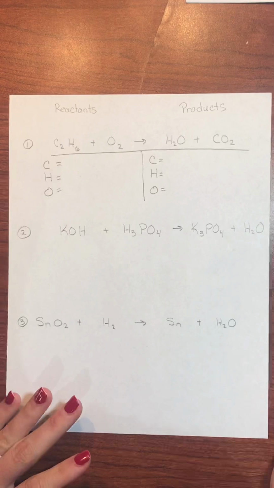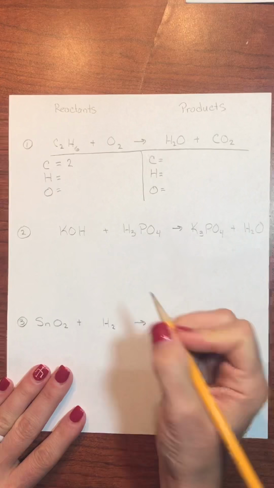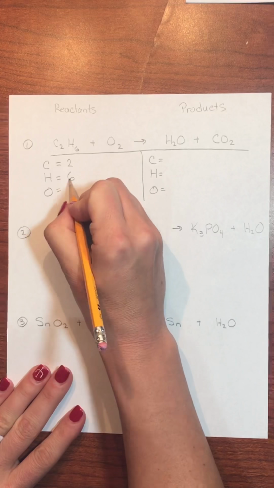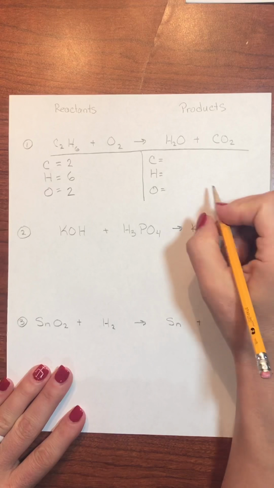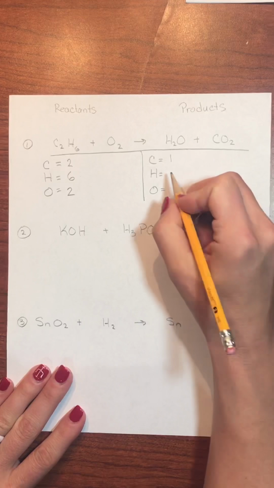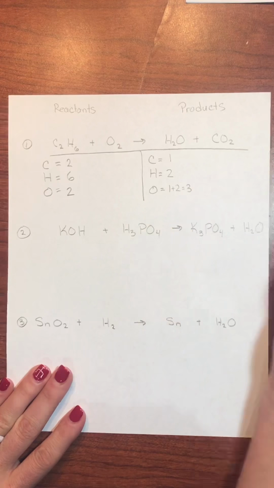Okay, so we're going to start with carbon. On the reactant side, we have 2 atoms. On hydrogen, we have 6. Oxygen, we have 2. On the product side, carbon, we have 1. Hydrogen, we have 2. Oxygen, we have 1 plus 2, or 3.